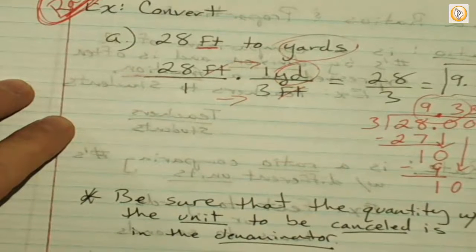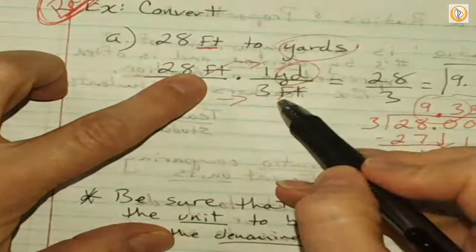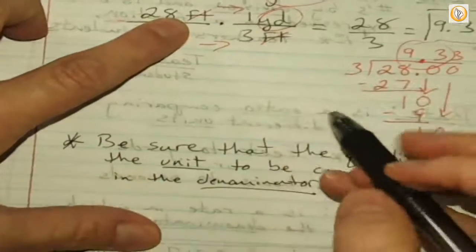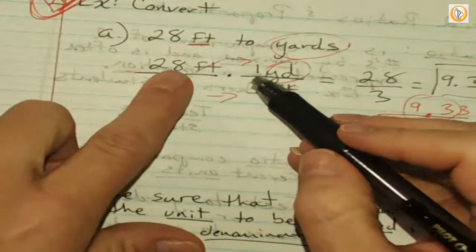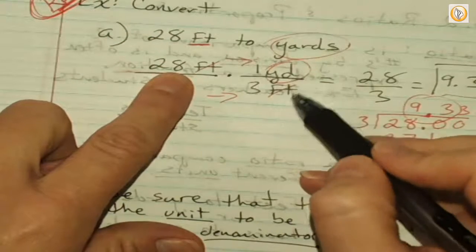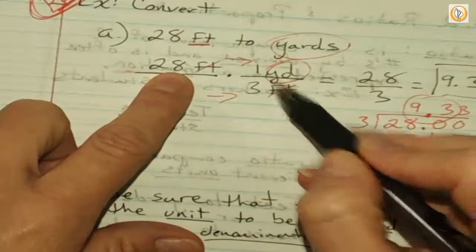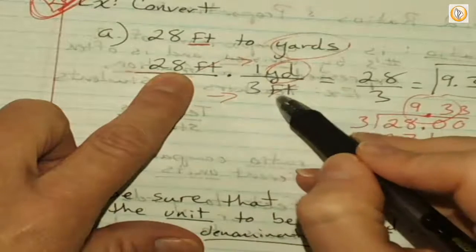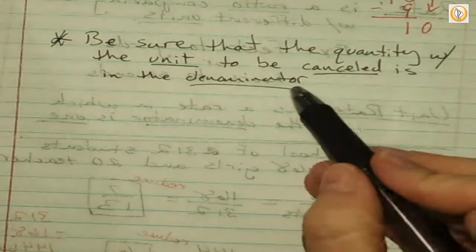But don't you want to cancel the feet? What does that last part say? It is canceled. I know, but you said just the denominator. No. The one you want canceled, like if it's 28 feet, that goes on top. And then the next one, to go to yards, you don't put yards down here, is what it's saying. You put feet. The one that needs to be canceled is put in the denominator. This is why it takes 2 to 3 days.